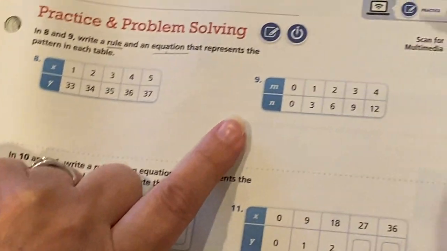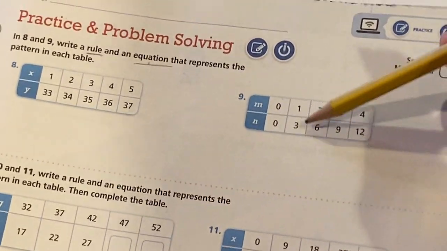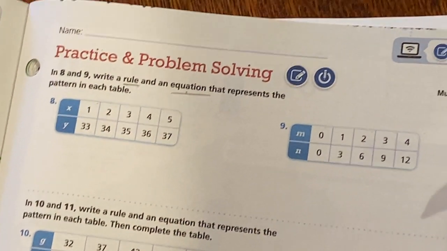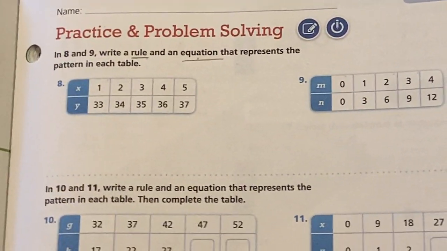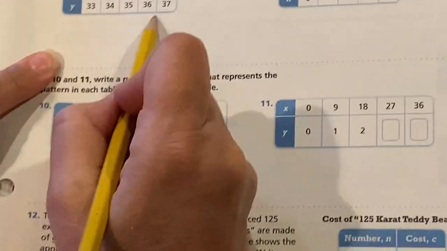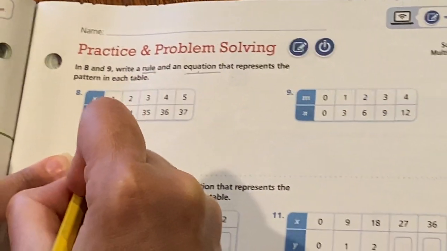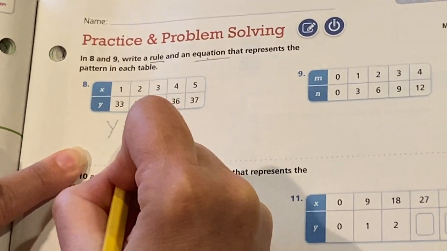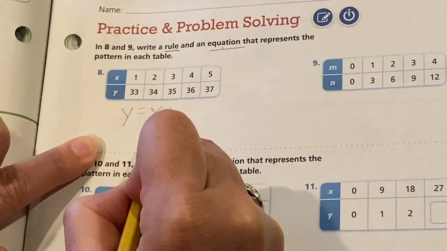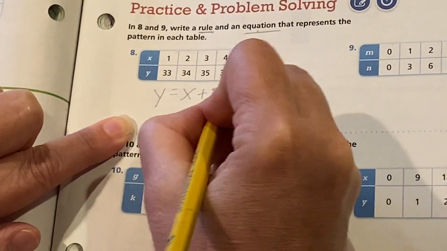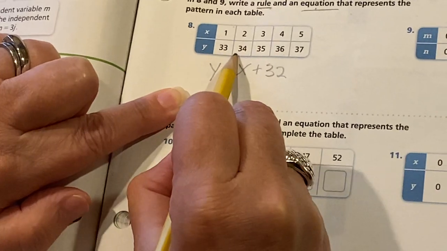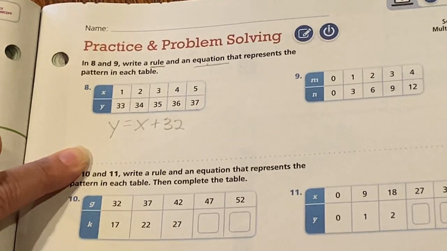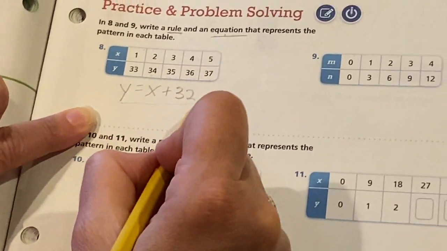And then for number 9, we've got 0, 0, 1, 3, 2, 6, 3, 9, and 4, 12. So how do those change? Well, in this one, y equals x plus 32. And if you go through the whole table, you'll see that it works for every single one of the answers. Okay, so there's the equation.